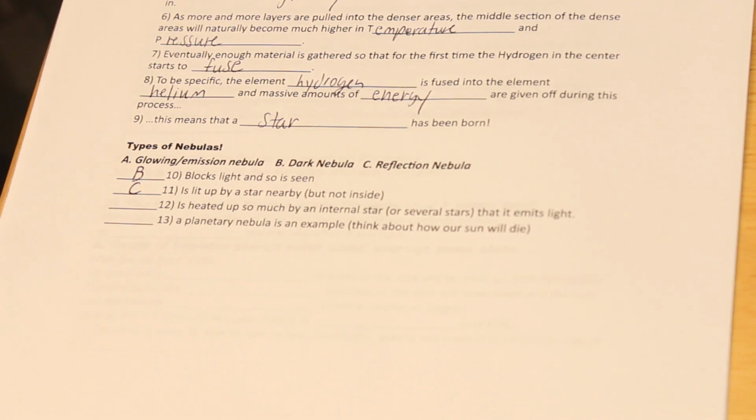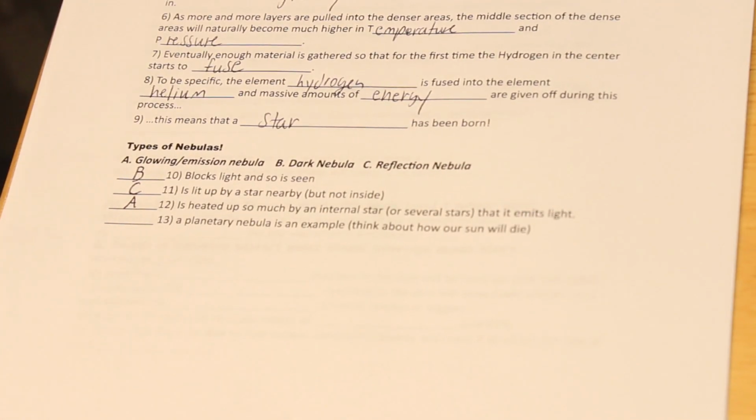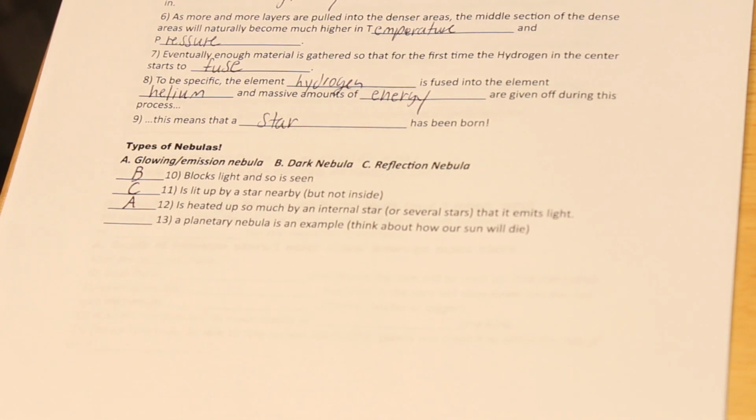Number 12 is heated up so much by an internal star that it emits light. That's the glowing emission nebula. Remember, emission means giving off, emits light. It's so hot that it actually makes the cloud start to give off its own light.